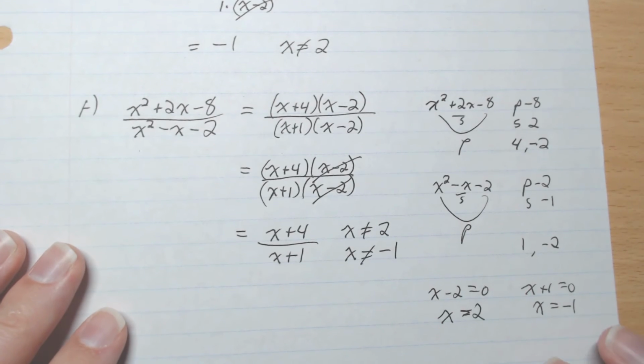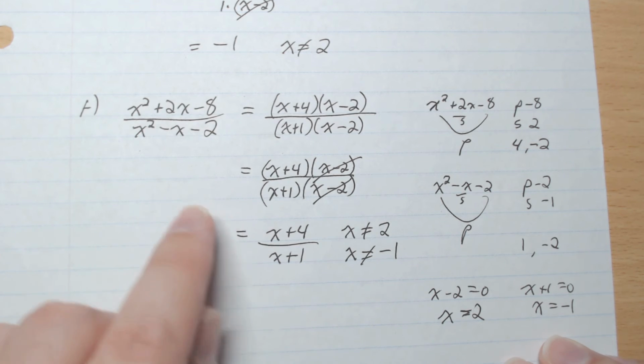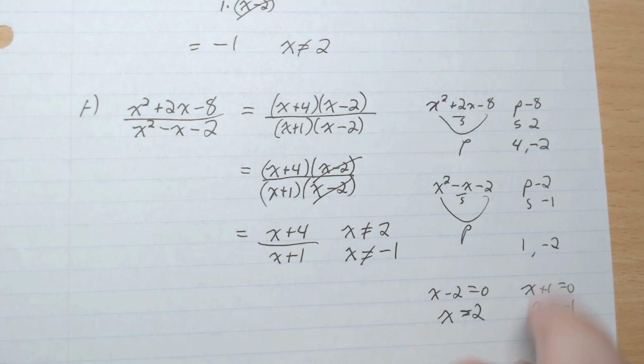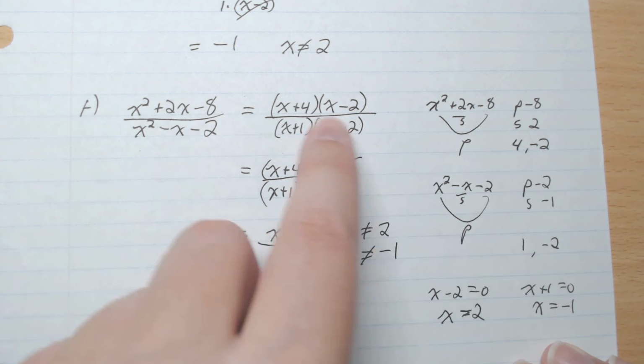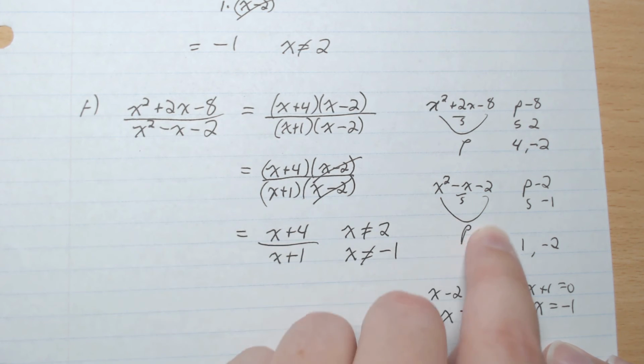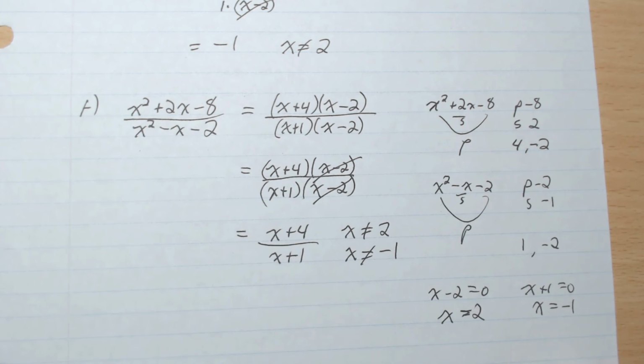Okay, F. 2 quadratics, we're going to factor both of them. The top one here, product negative 8, sum 2. Those two numbers are 4, negative 2. So x plus 4, x minus 2 like that. On the bottom, product negative 2, sum negative 1. Those two numbers are 1, negative 2. So plus 1, negative 2 like that. X minus 2 is in common. That cancels out. What's left is x plus 4 over x plus 1. Restrictions, x cannot be 2, and also x cannot be negative 1 because of this here.